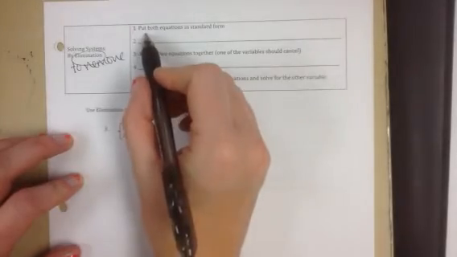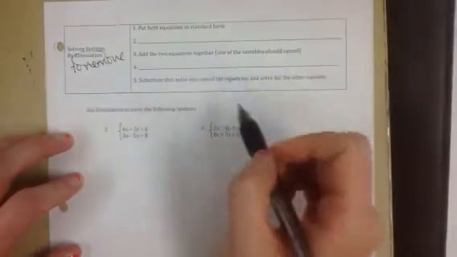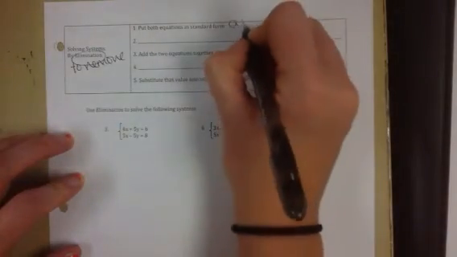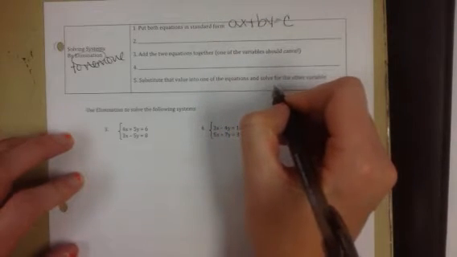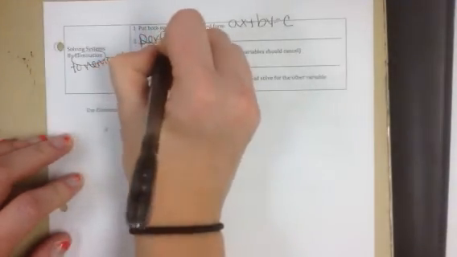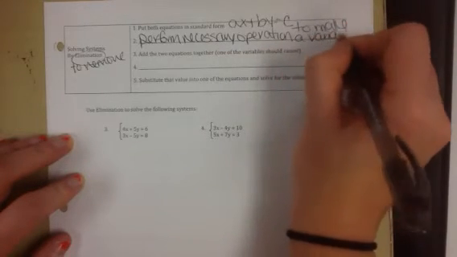So the first step is to put both equations in standard form. This means ax plus by equals c. That's standard form. And then the second step is you're going to perform necessary operations to make a variable of your choice a multiple of each other.